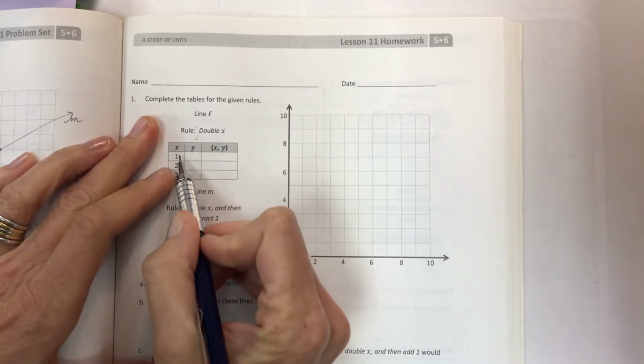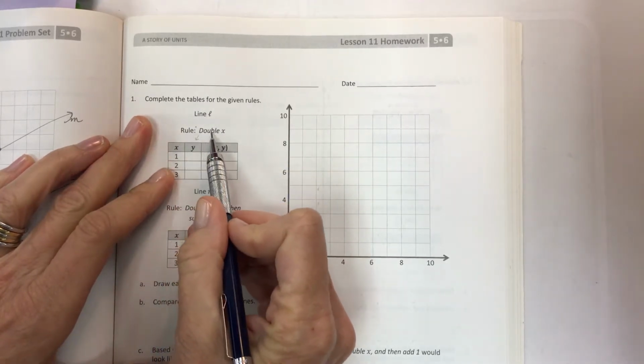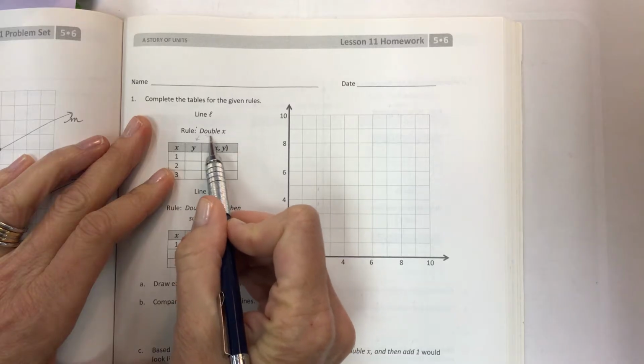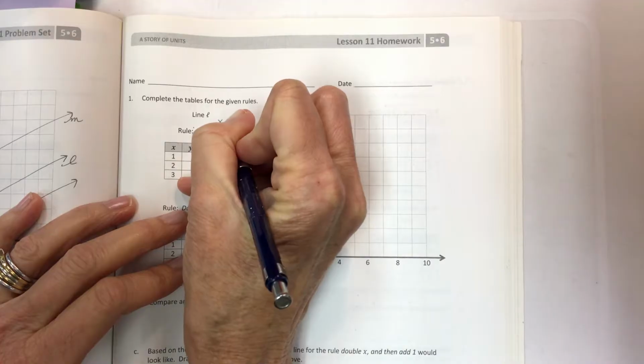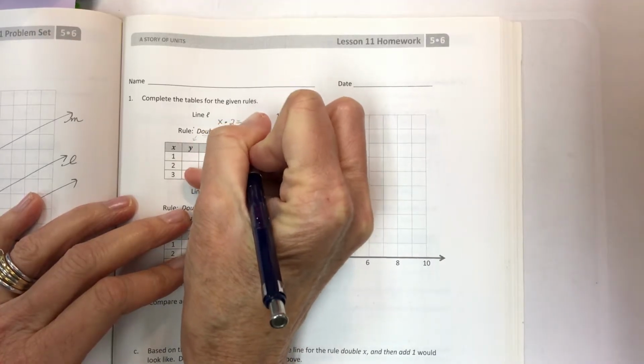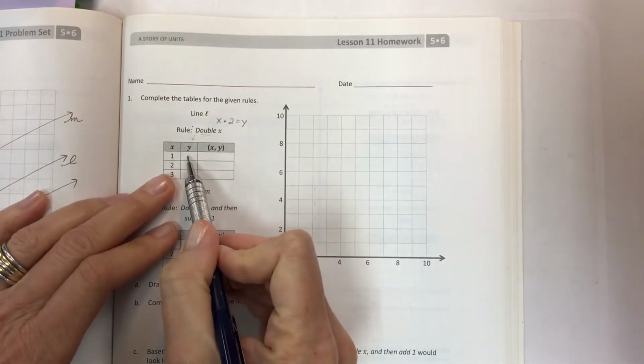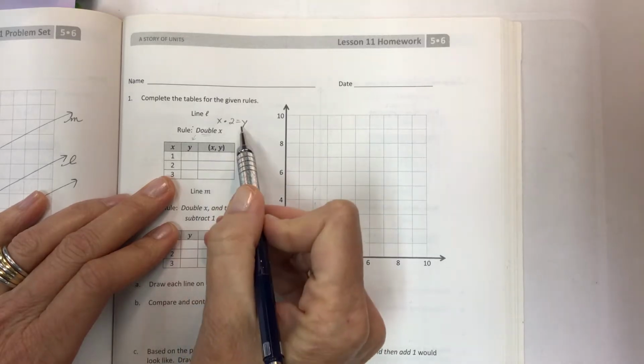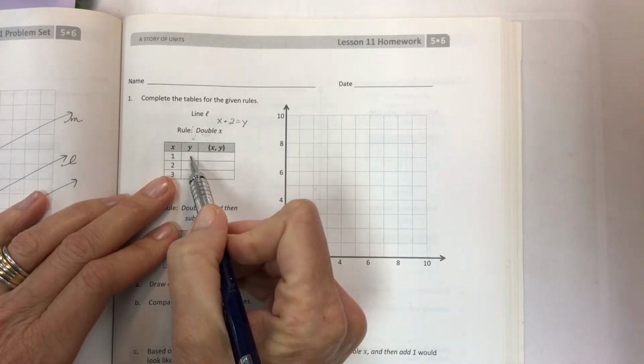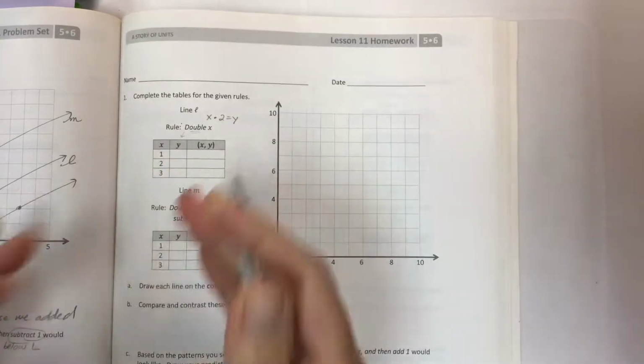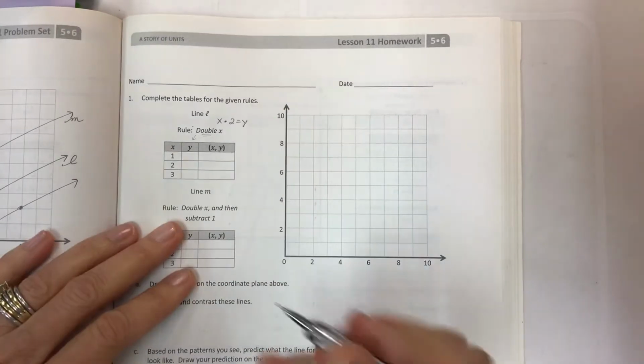So complete the tables. If the rule is to double x, what does double mean? Well, that means 2 times the number. So you're going to take your x and multiply by 2 in order to get y. Now you don't put 2 here. You're putting the answer. You're putting y here. So whatever x is as its double, that's what y is.